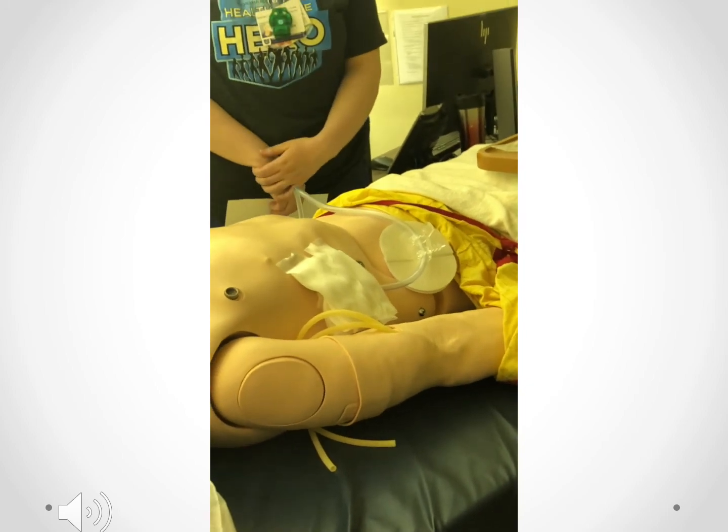Katie and Liz will now demonstrate the care of a chest tube insertion site.